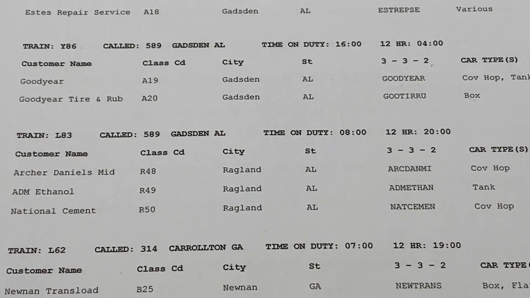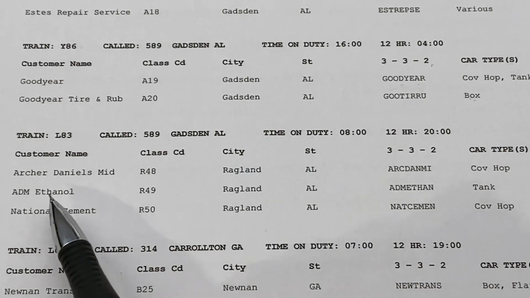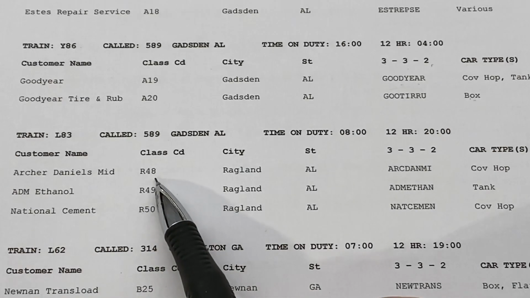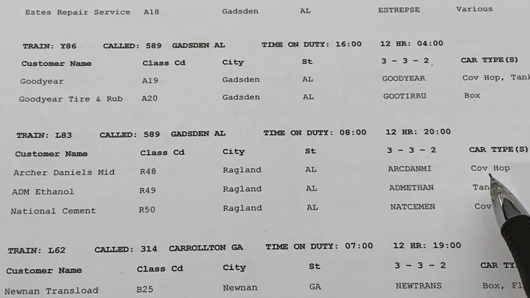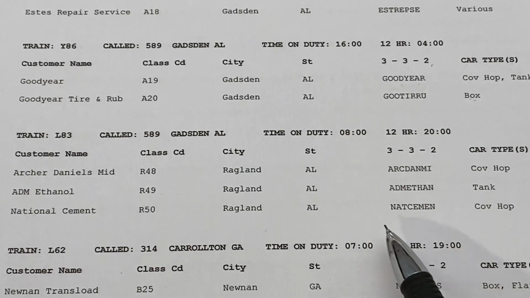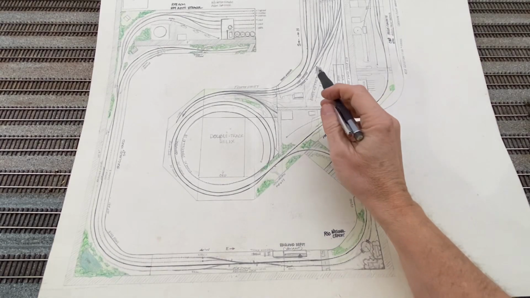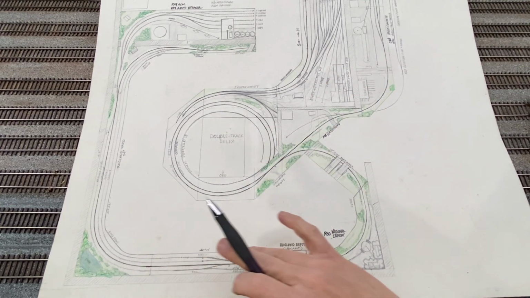So next up, you'll see train L83, which shows up on most of my videos. And this is the Ragland switcher that originates in Gadson, works the ADM plant and the National Cement plant. So you'll see I have ADM divided up into R48 and R49 for ADM ethanol. And R48 gets the covered hoppers, R49 gets the tank cars. Then you have National Cement, which is R50, getting cement hoppers. So this L83 originates here in Gadson, goes up the helix and works the industries at Ragland.